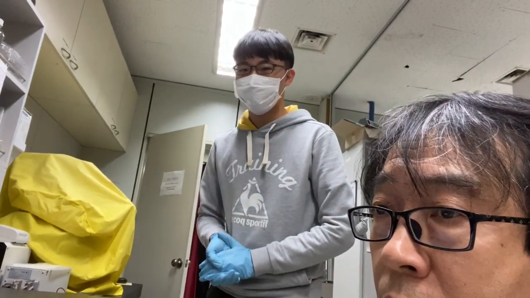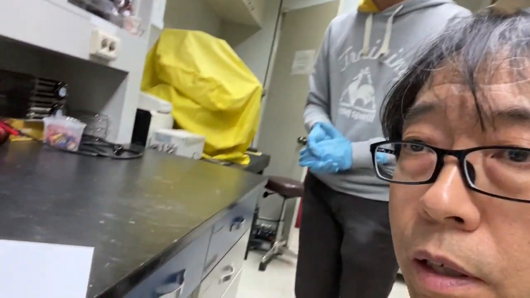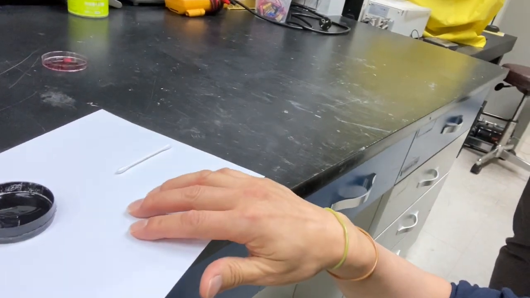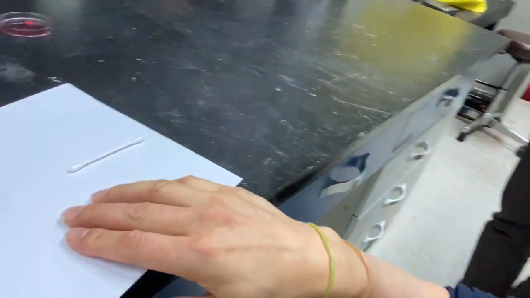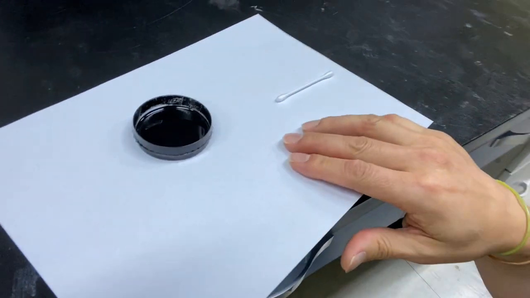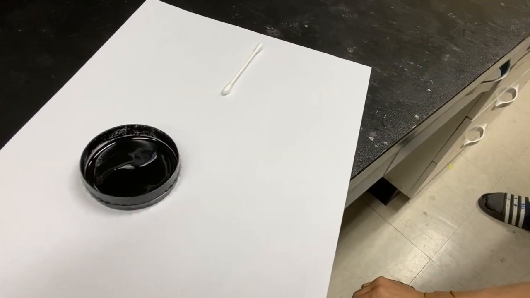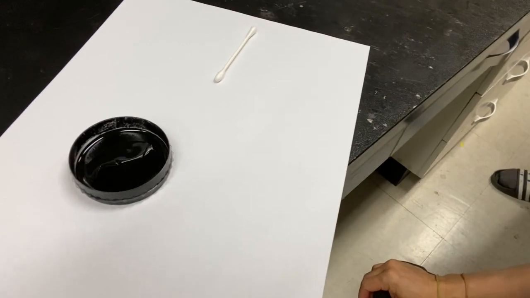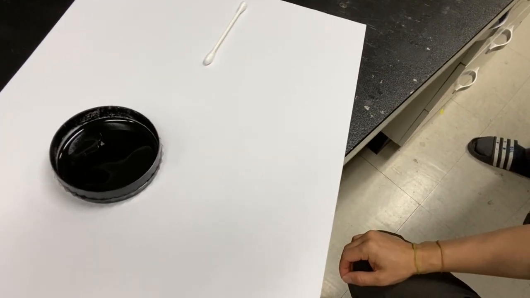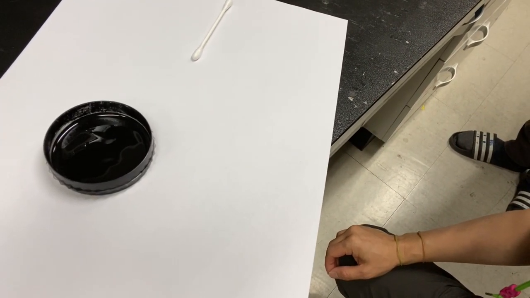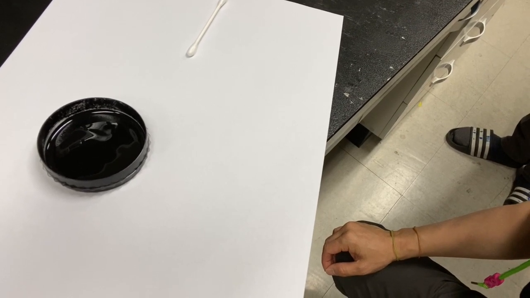Polyethylene glycol. Yes. PEG, polyethylene glycol, and you can obtain this black material. Very dark, extremely dark. Actually, one of the darkest materials on earth. Right? And we are developing some nice sensors based on this material.